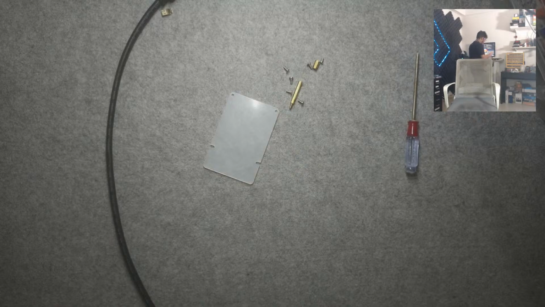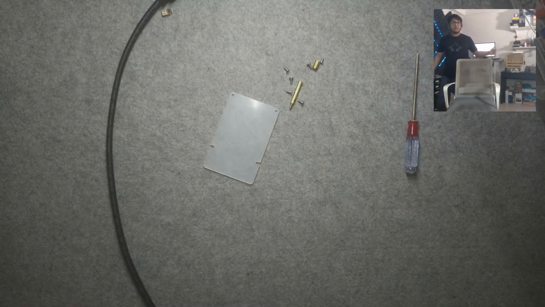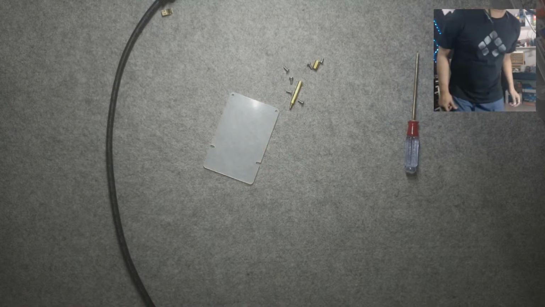And in case you're wondering what I'm trying to do, I'm just trying to connect a micro HDMI connector to this Pi and switch the input. Yeah, so this is the Raspberry Pi. I hope you guys can see it.